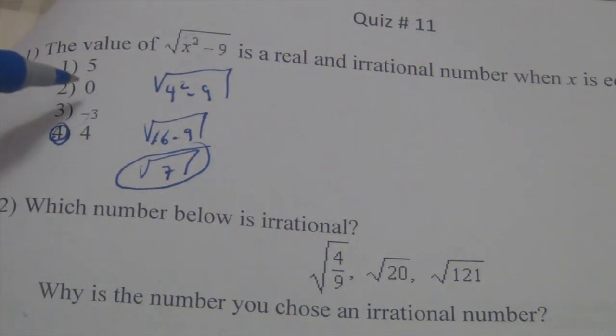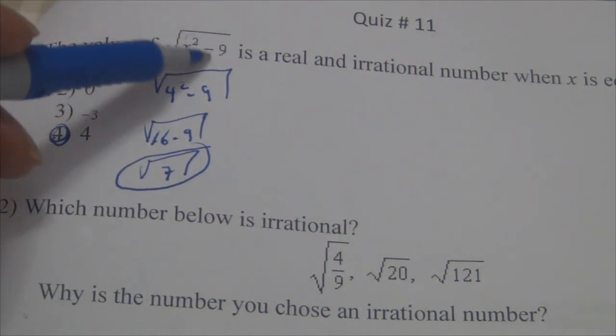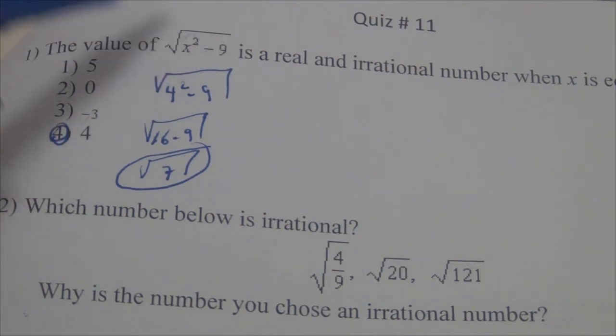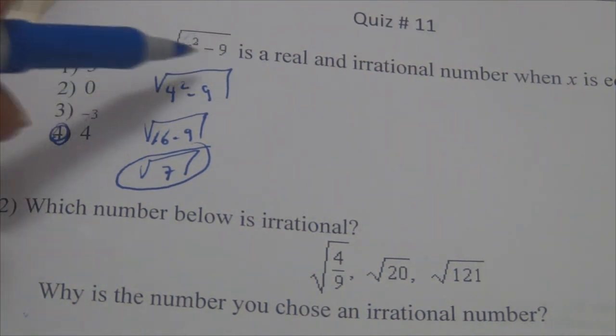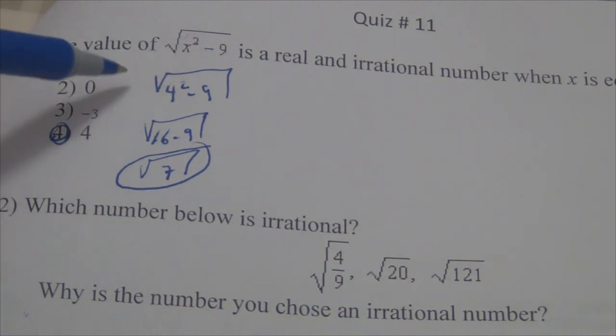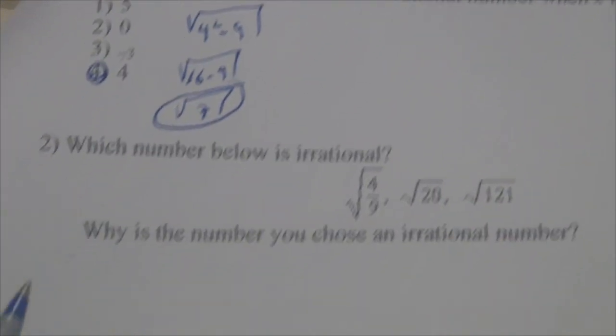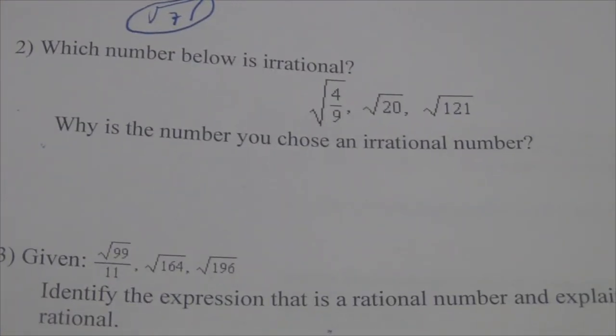And then we move on to the next one, and we see that when we put it on the calculator, we cannot take the square root of a negative number. So therefore, that is an error and is not rational nor irrational. And then we try the other ones, and that's how you justify your response. Okay. Which number below is irrational?